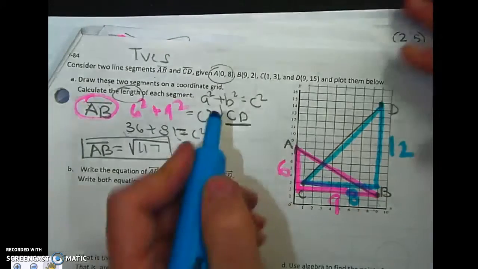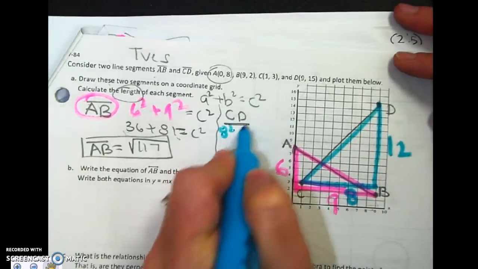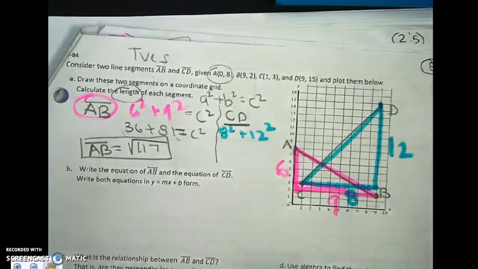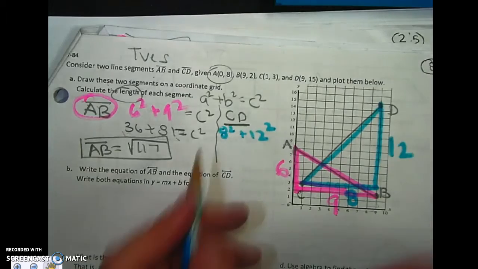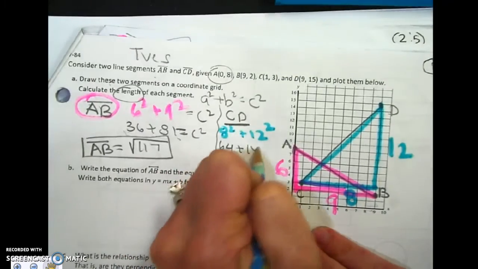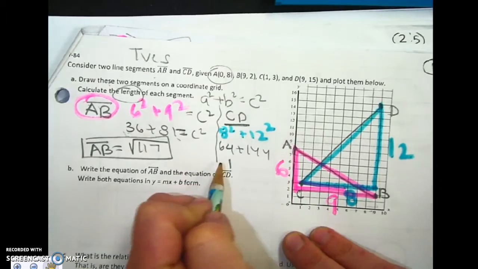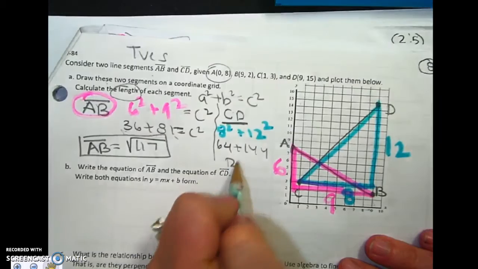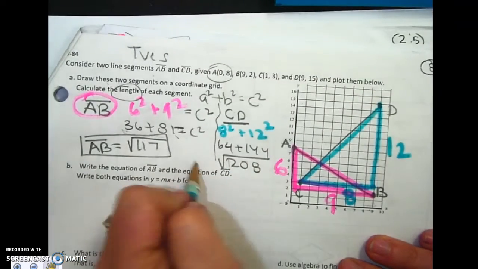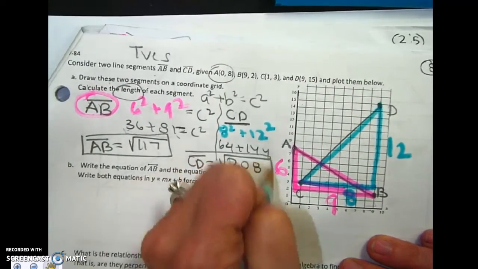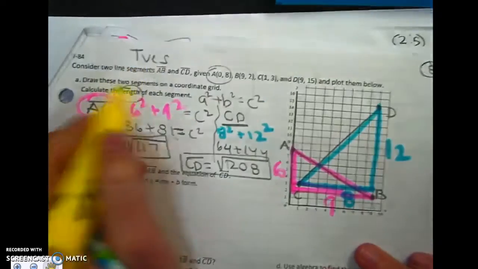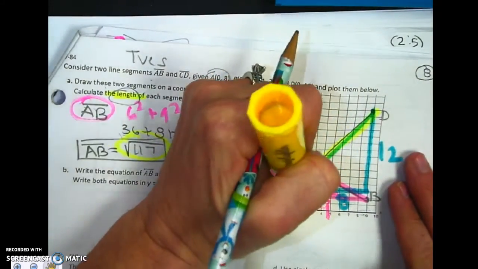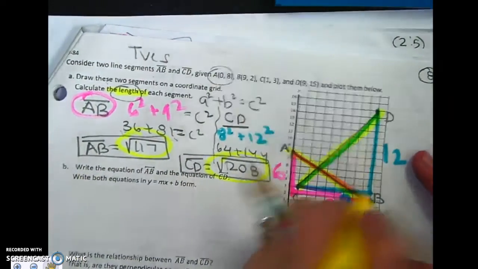Okay? So that means this is going to be 8 squared plus 12 squared. Okay? And I'm going to do that by going 64 plus 144 is 208. Square root of 208, that is the measure of CD. So what we did is we found the length of them, and it's that, and it's that. We found this CD. We found this AB.